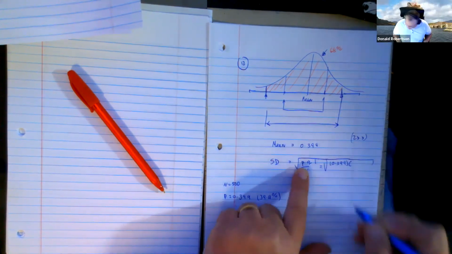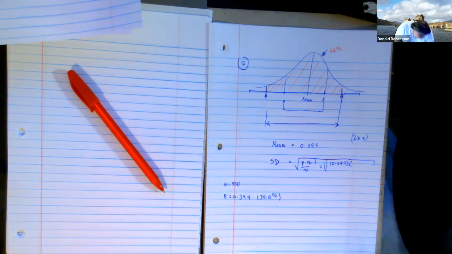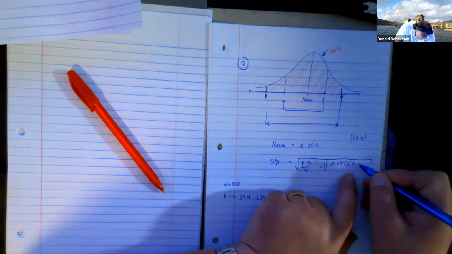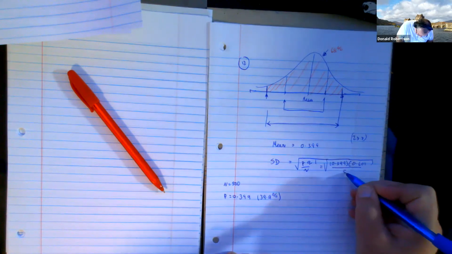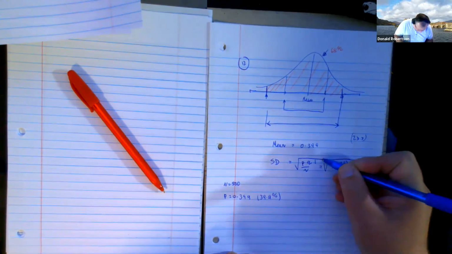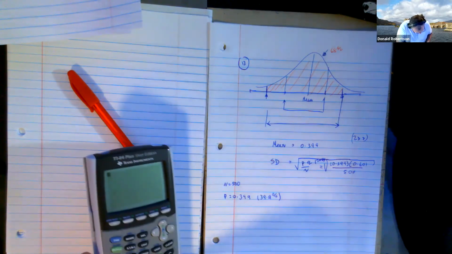How do you get q again? You subtract 0.399 from 1. There you go. And then in this case n is 500.